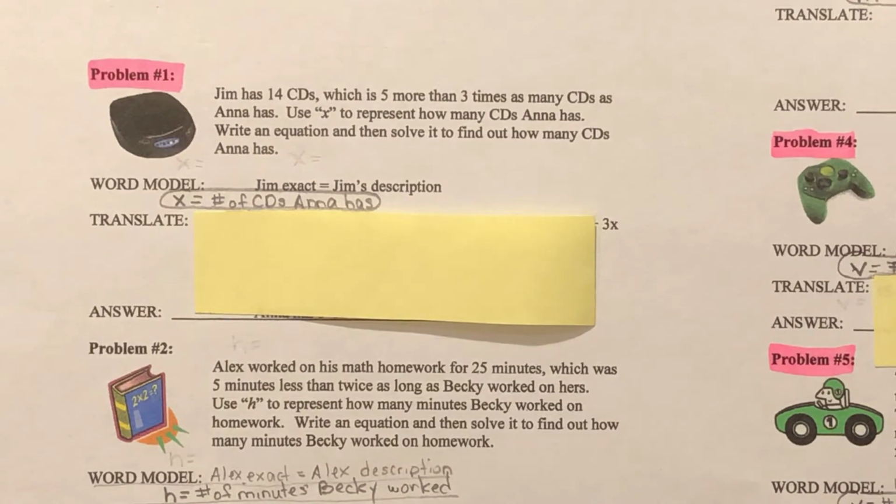Jim has 14 CDs, which is 5 more than 3 times as many CDs as Anna has. Use X to represent how many CDs Anna has. Write an equation and then solve it to find out how many CDs Anna has. That's a mouthful. So, let's first figure out what we have.